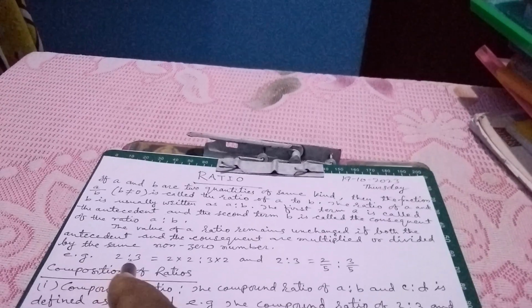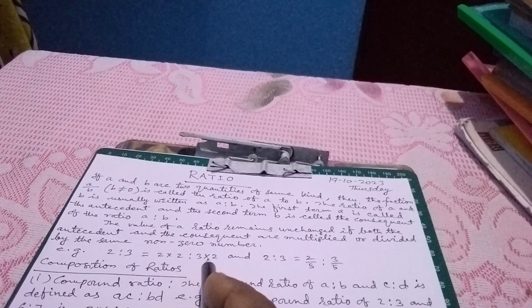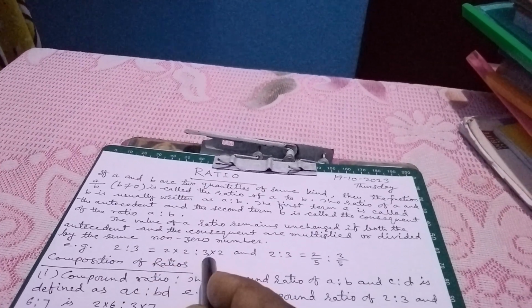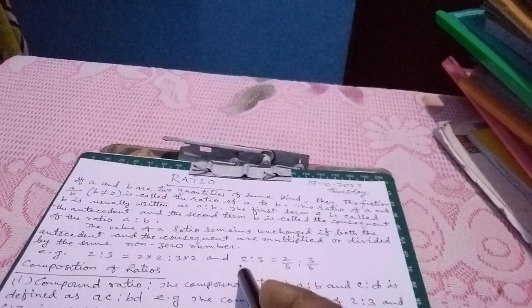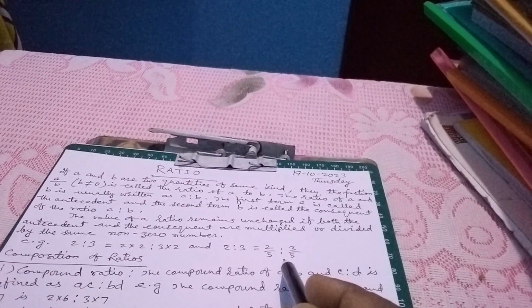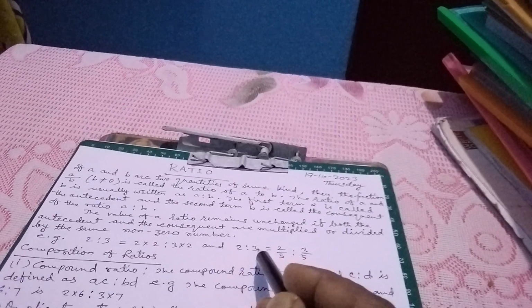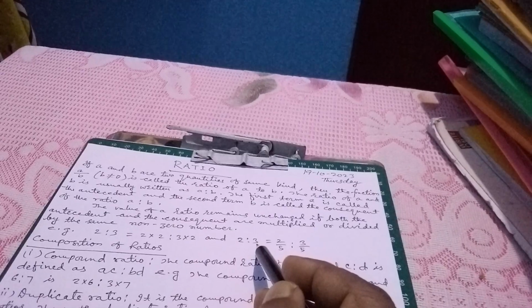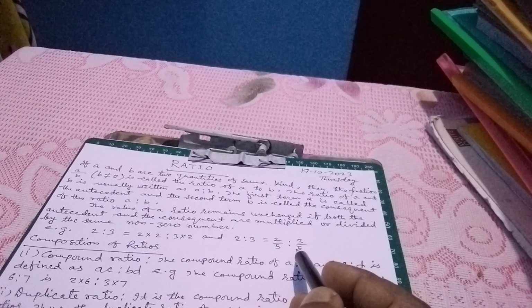Example, 2 is to 3 is equal to 2 into 2 is to 3 into 2. It has been multiplied by the same number, antecedent as well as consequent. Not only this, when it is divided by the same number, that is 5 here, then also it is unchanged. That means 2 is to 3 is equal to 2 by 5 is to 3 by 5. Both antecedent and consequent here are divided by 5, but the value is unchanged.